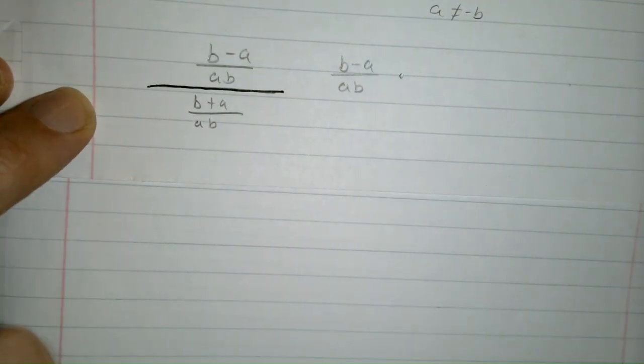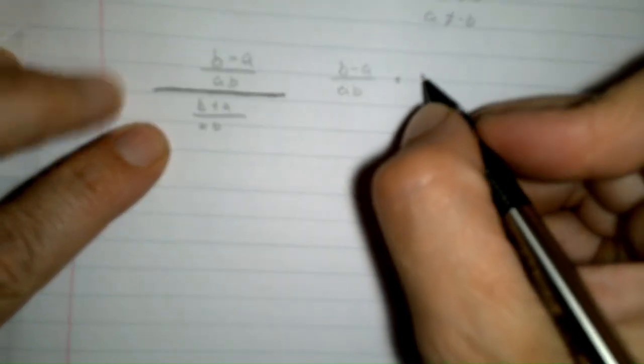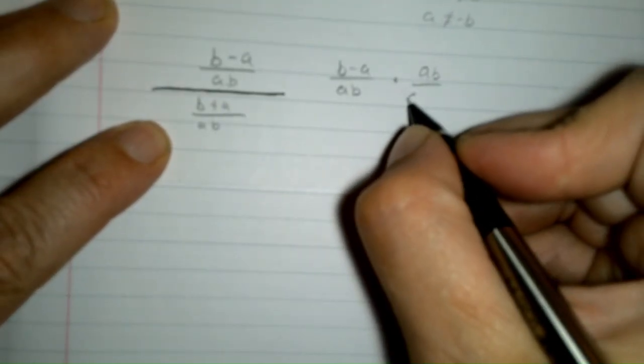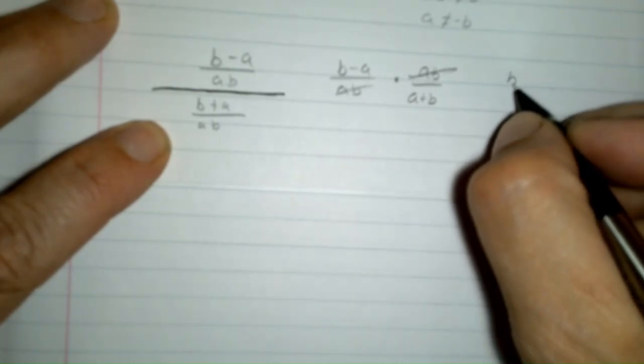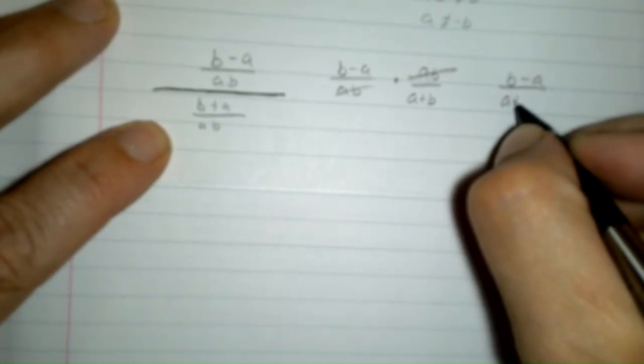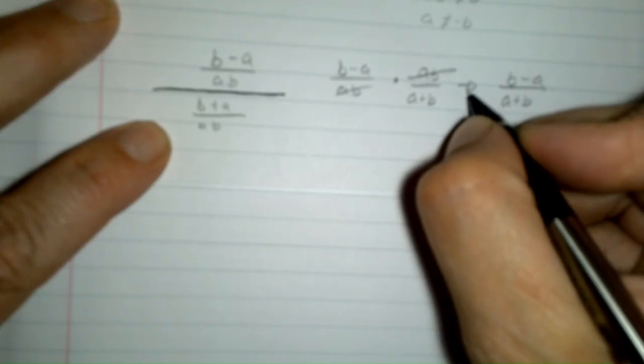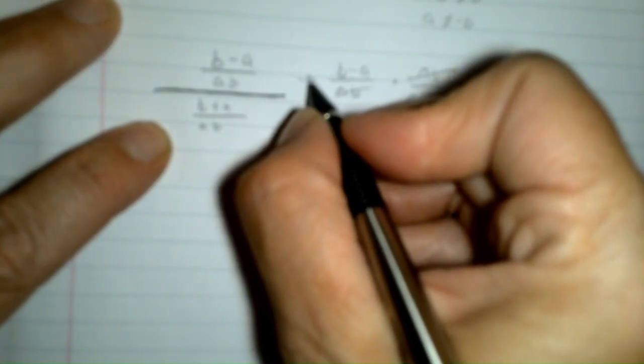Focus. There we go. So times the reciprocal. Cancel, cancel. And I know I commuted that to A plus B. B plus A and A plus B are the same thing.